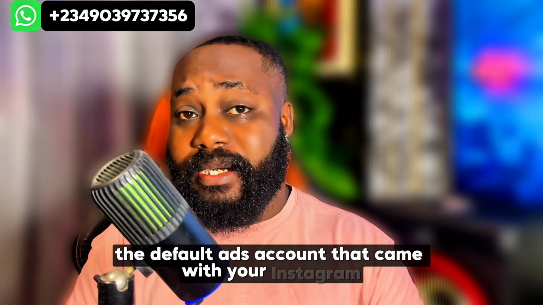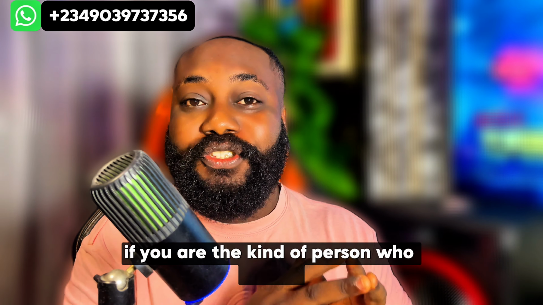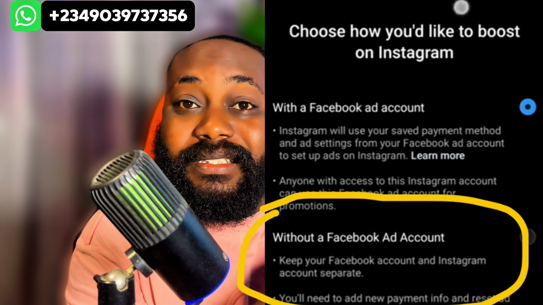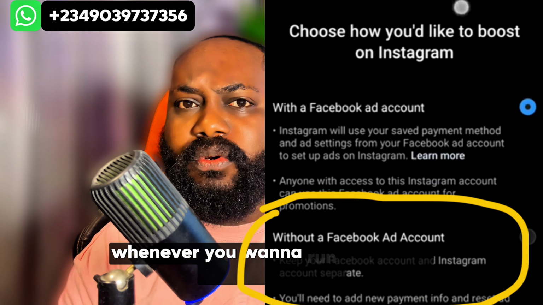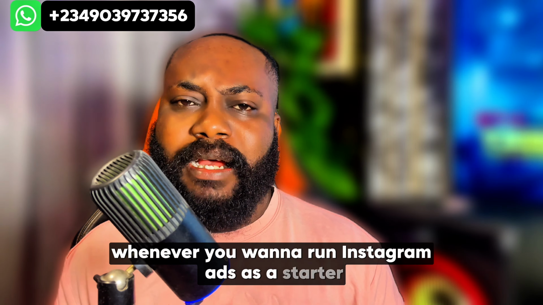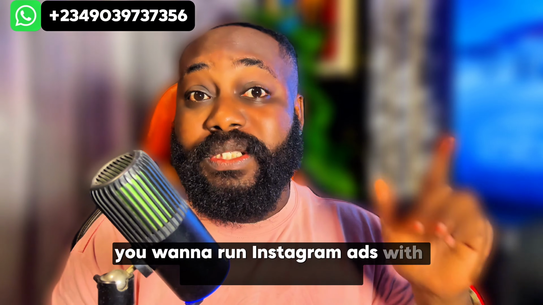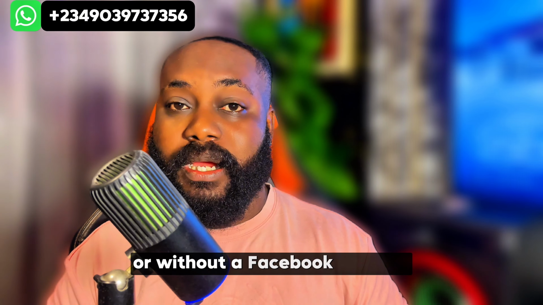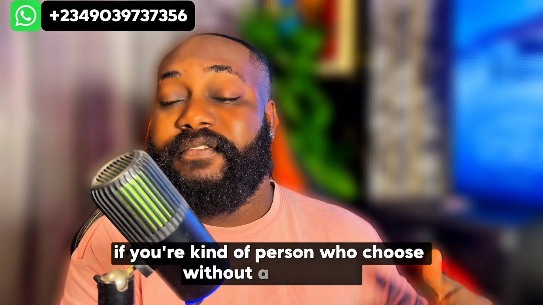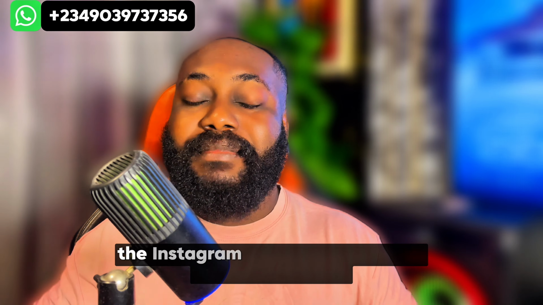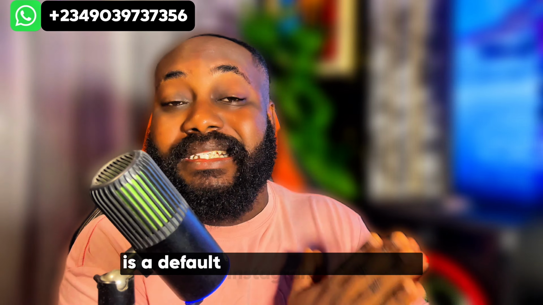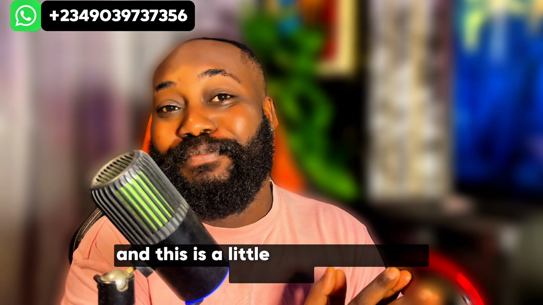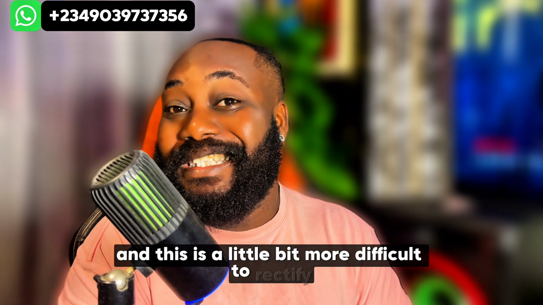Now solution two, if you're a person that is using the default ads account that came with your Instagram, if you chose to run Instagram ads without a Facebook ad account. Whenever you want to run Instagram ads as a starter, they will tell you to choose whether you want to run Instagram ads with a Facebook account or without one. If you chose without a Facebook account, the ad account allocated to your Instagram is a default Instagram ad account, and this is a little bit more difficult to rectify when banned.